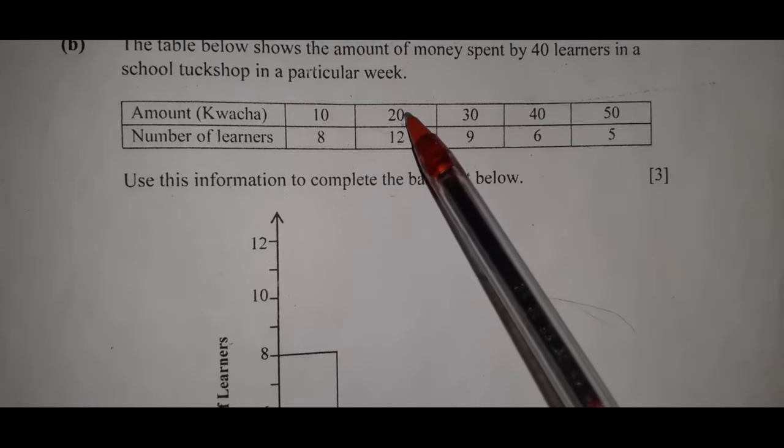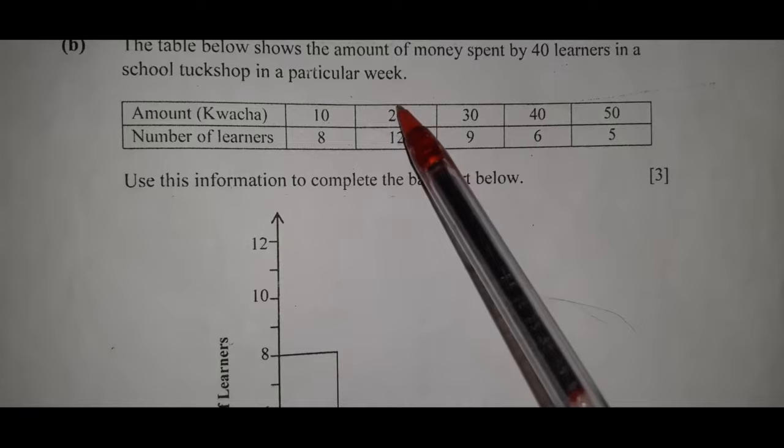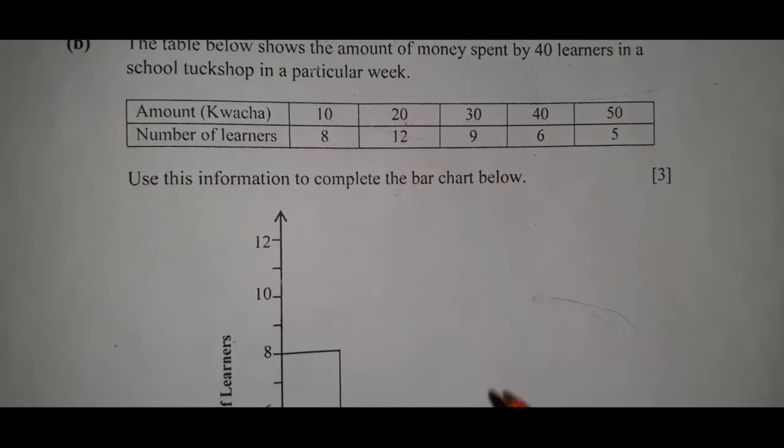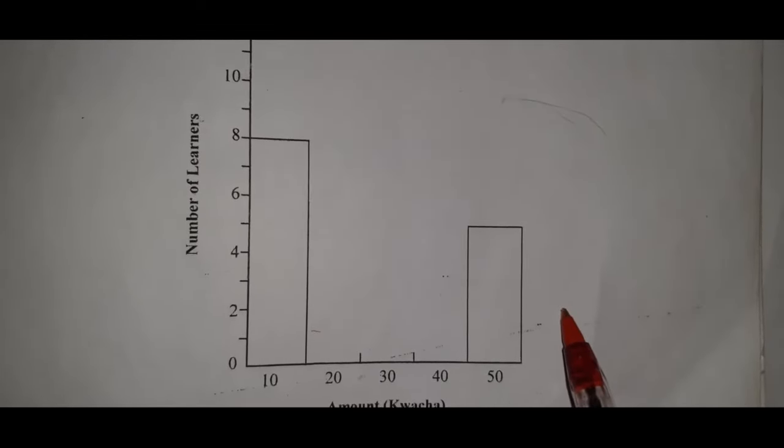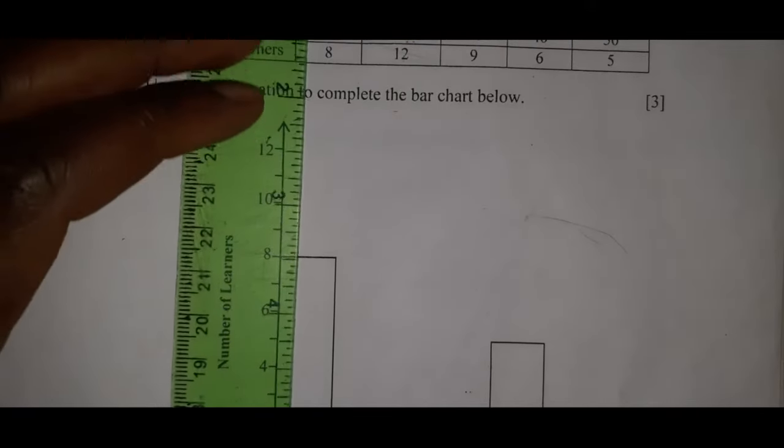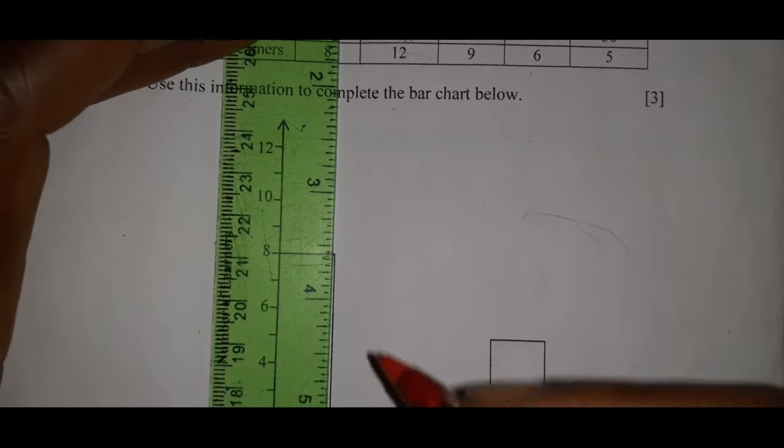How many learners spent 20 kwacha? There were 12. So it means for 20 kwacha we need to go up to 12 here. That's what we're supposed to do.